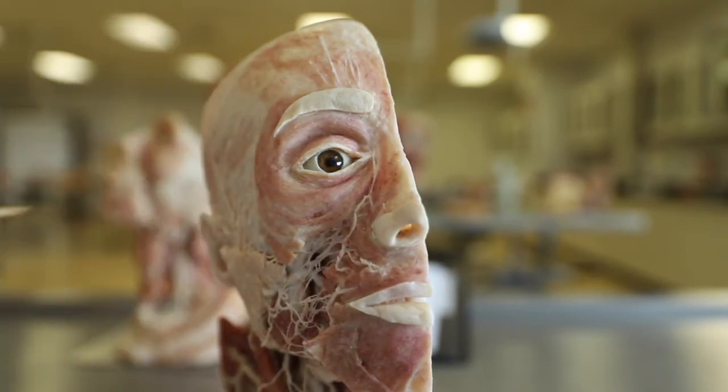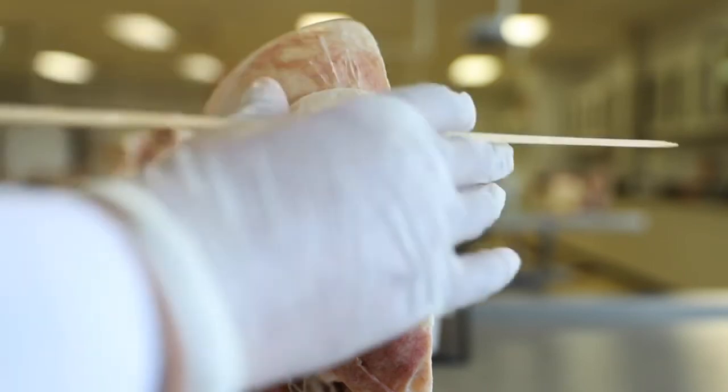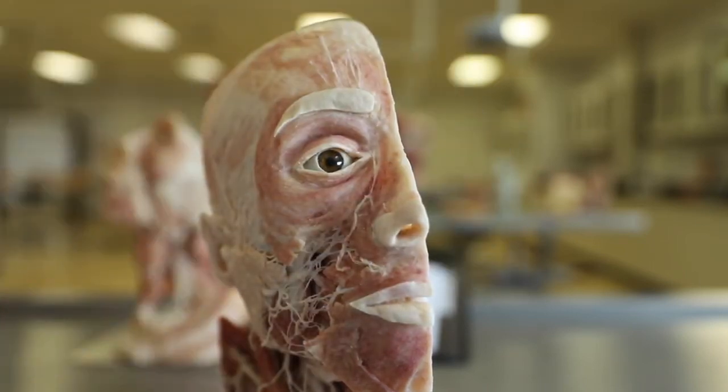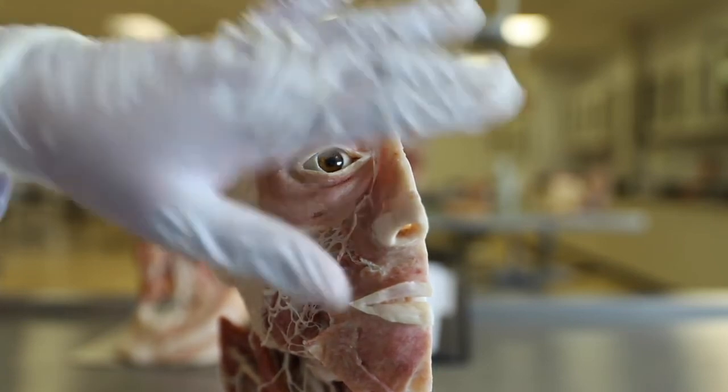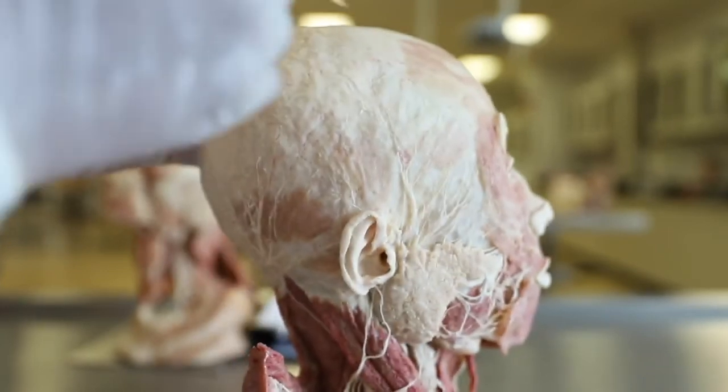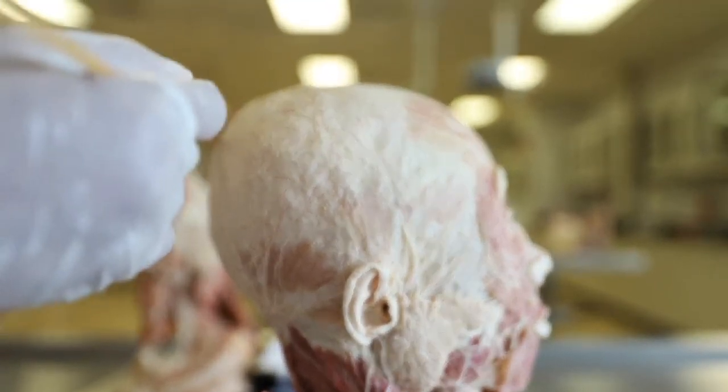The first layer of the scalp is skin. As we know, the skin of the scalp is the thickest skin in the body, and it contains sebaceous glands and is rich in hair follicles, so it's prone to cyst and folliculitis. The second layer is connective tissue, and it can be difficult to separate from the skin. The third layer is galea aponeurotica, or the aponeurosis.